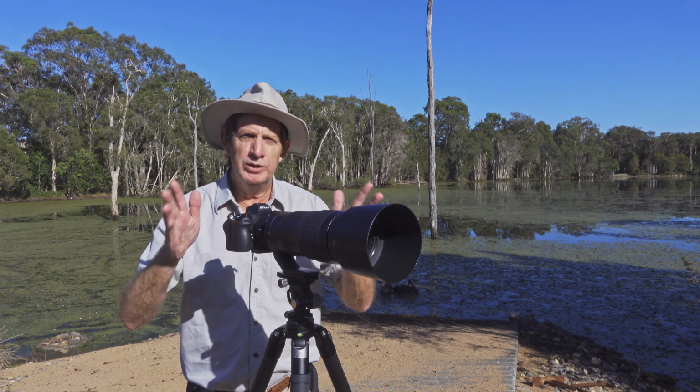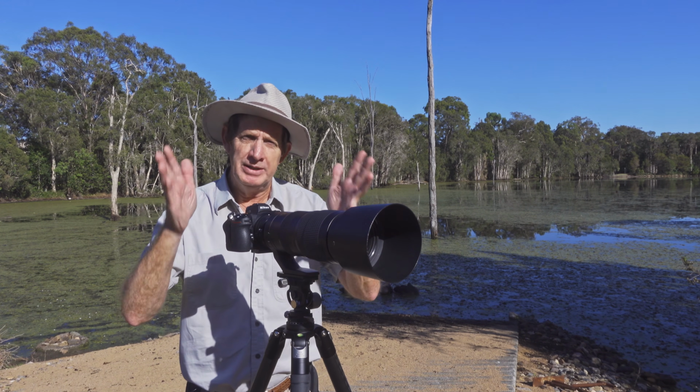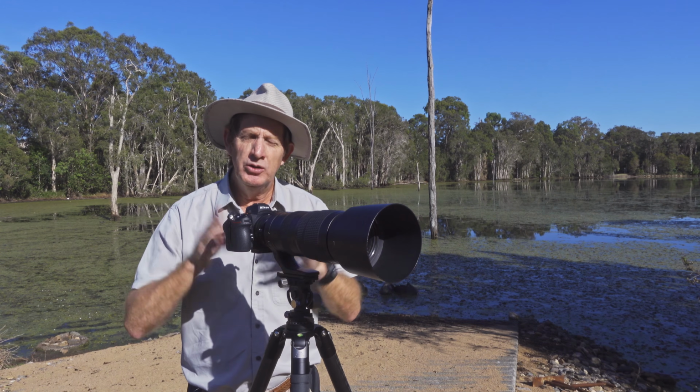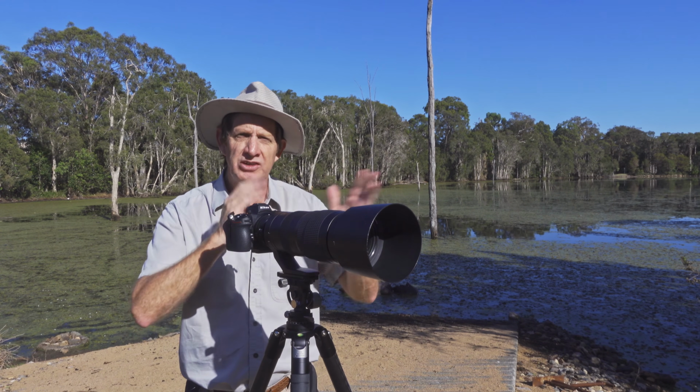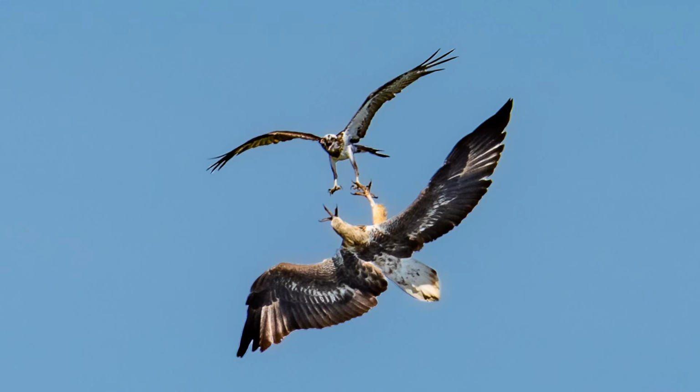What is the best autofocus mode for wildlife, especially bird photography, on the Nikon Z6II, and which autofocus modes you should stay away from, coming up.